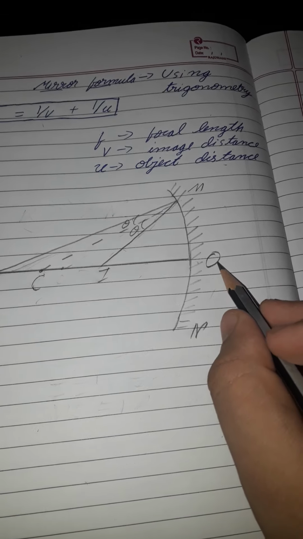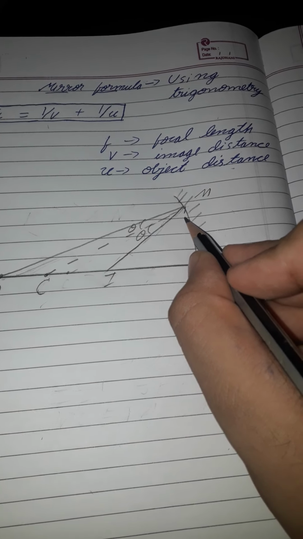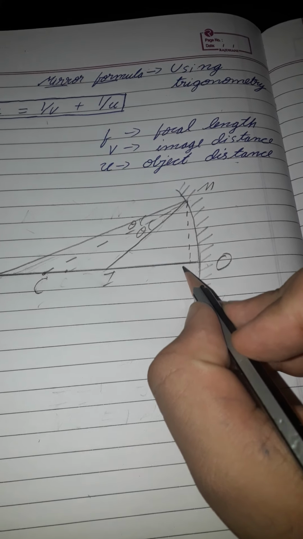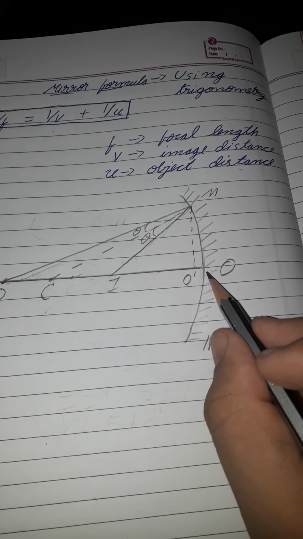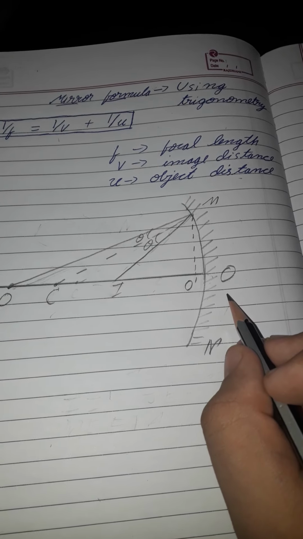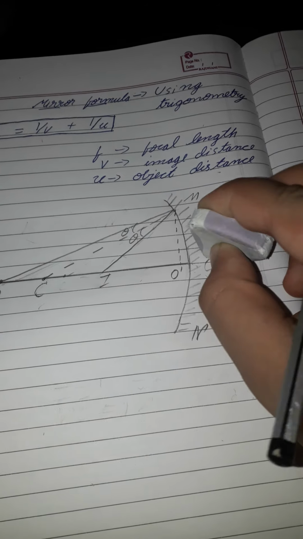Let's consider this point as O and we will draw a small line like this. This is O dash. O is basically the pole. Okay, why not instead of O we'll name it as P itself? It would be more convenient.